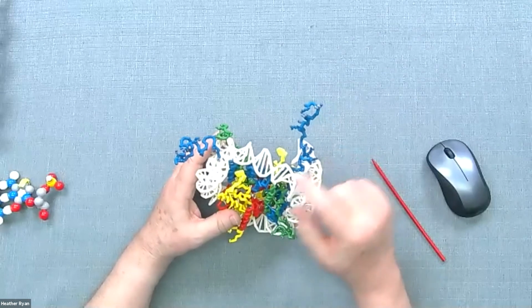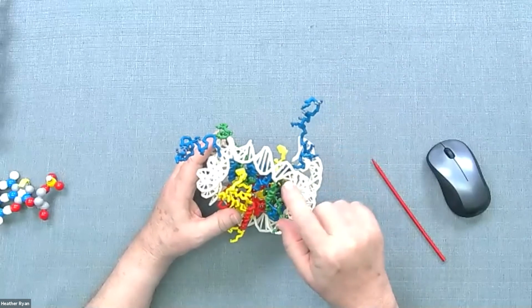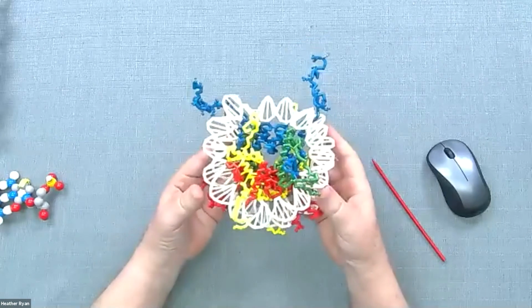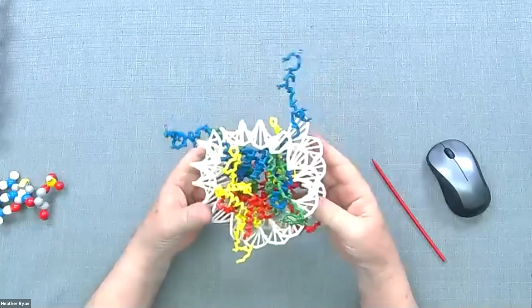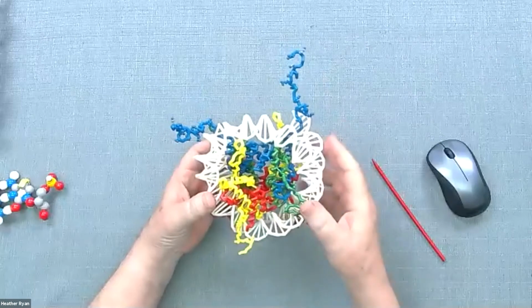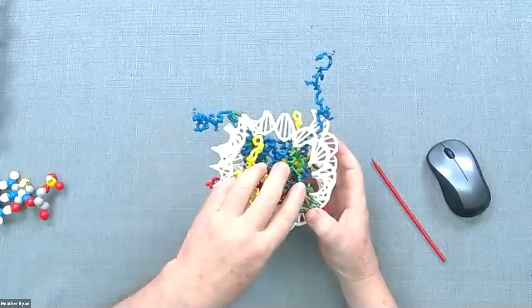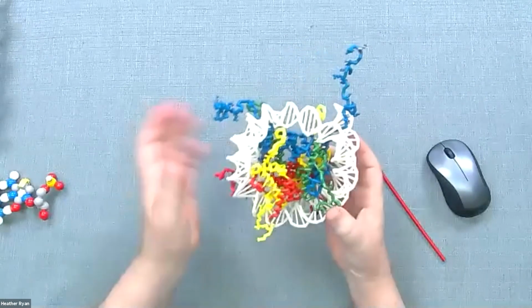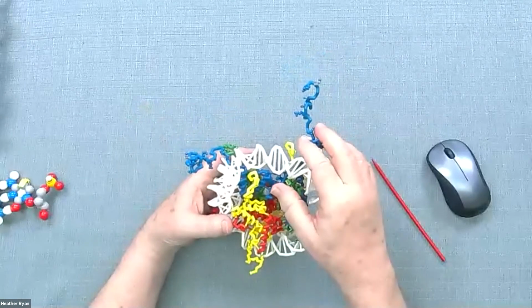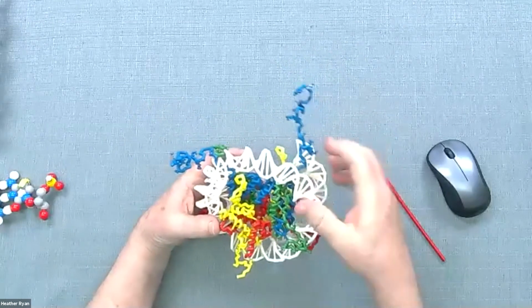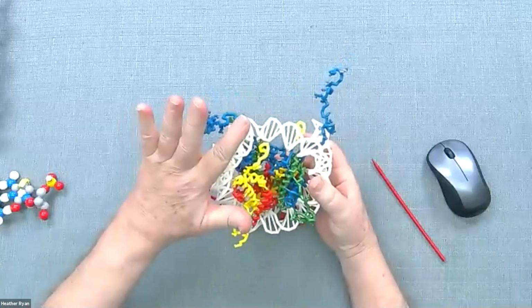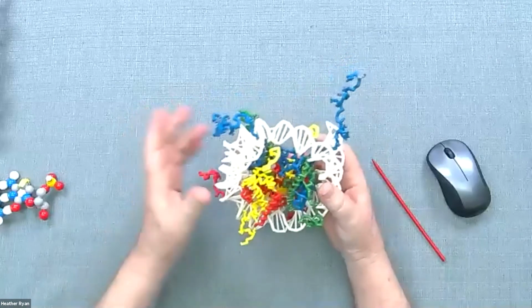And the DNA, of course, is negatively charged. So it makes sense that if you want to package DNA in a non-sequence specific way, these histones should be positively charged. They're perfectly designed to bind in a non-specific way to the negatively charged DNA backbone.